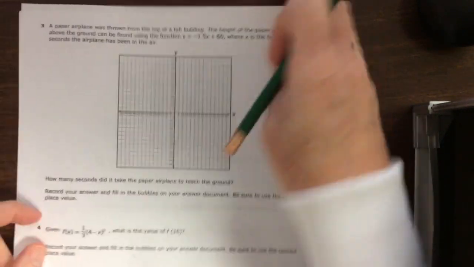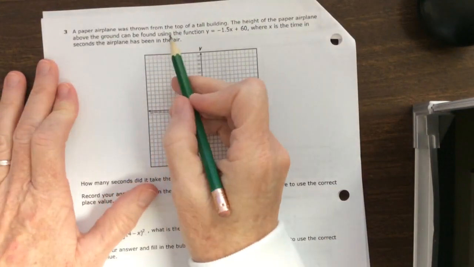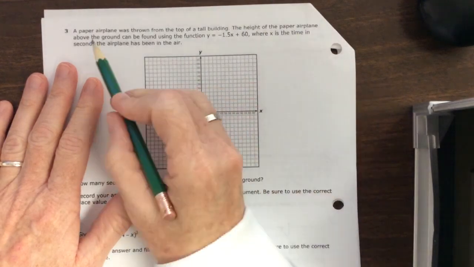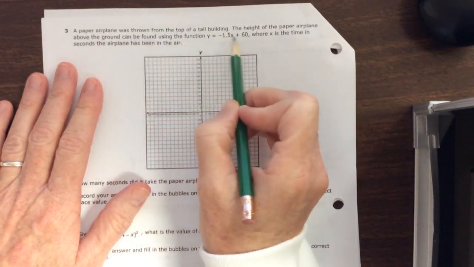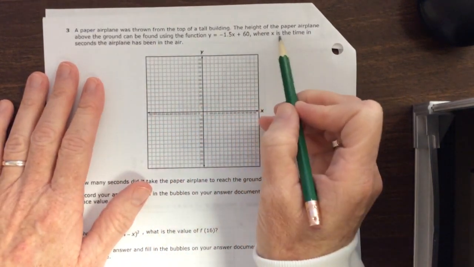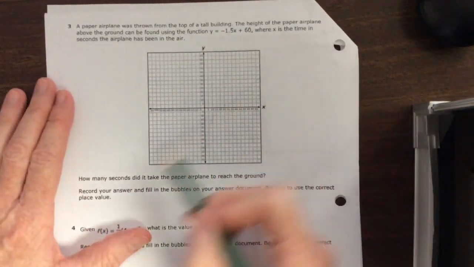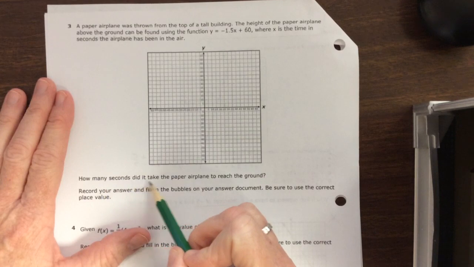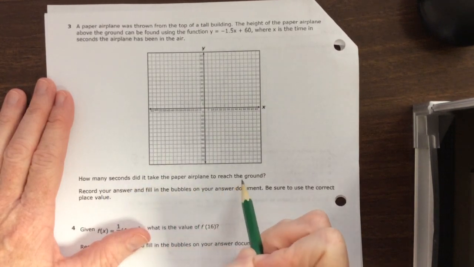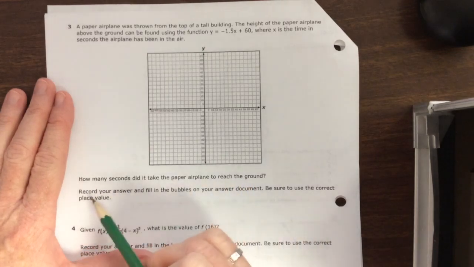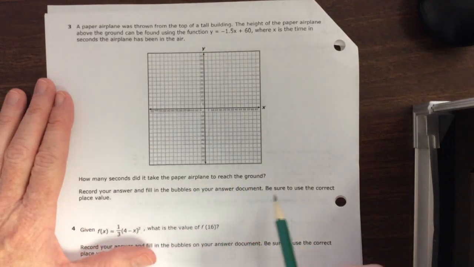Number 3. So you have a paper airplane that was thrown from the top of a tall building. The height of the paper airplane above the ground can be found using this function, where x is the time in seconds the airplane has been in the air. How many seconds did it take the airplane to reach the ground? Record your answer and fill in the bubbles on your answer document.